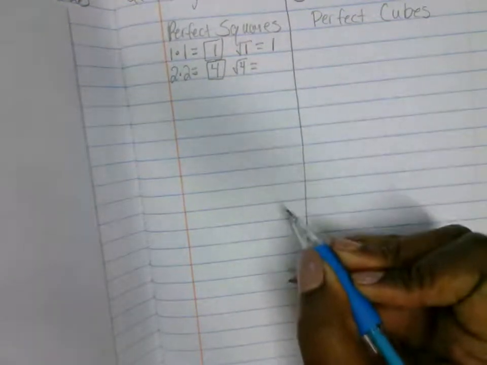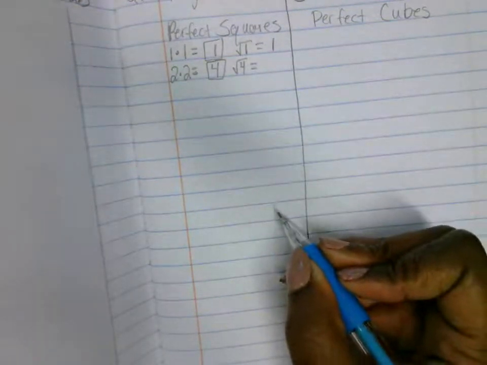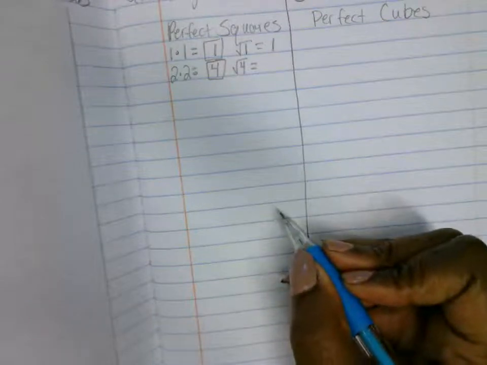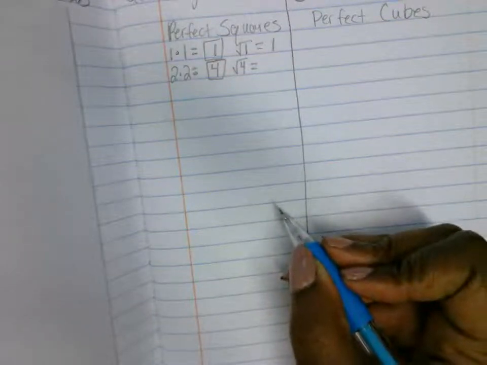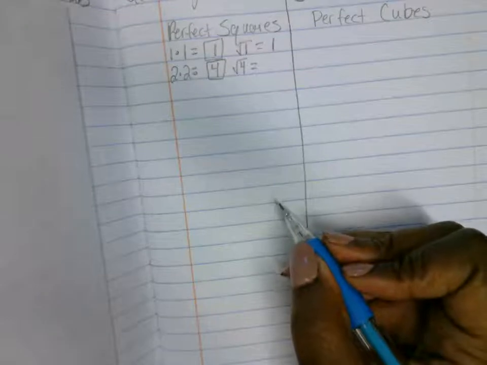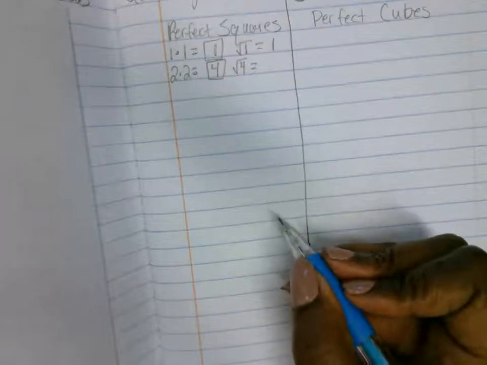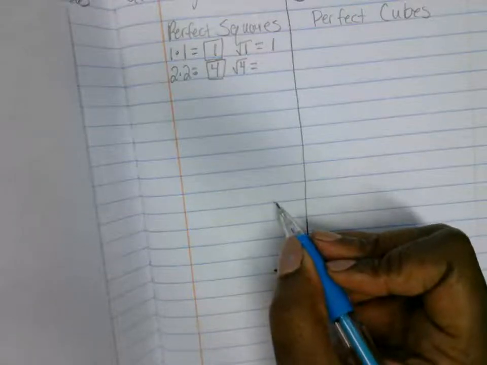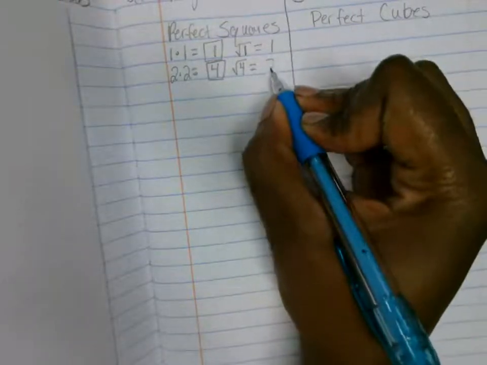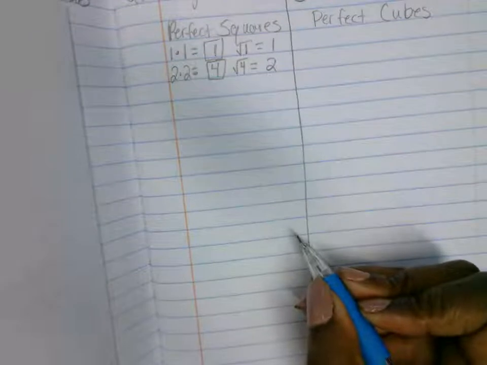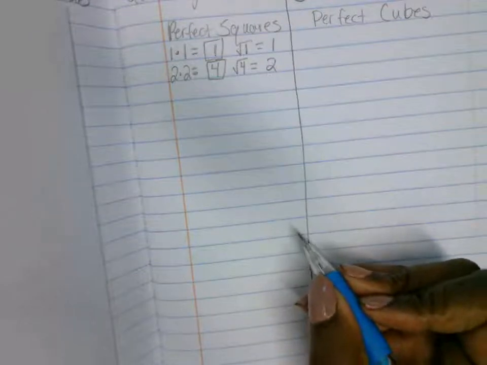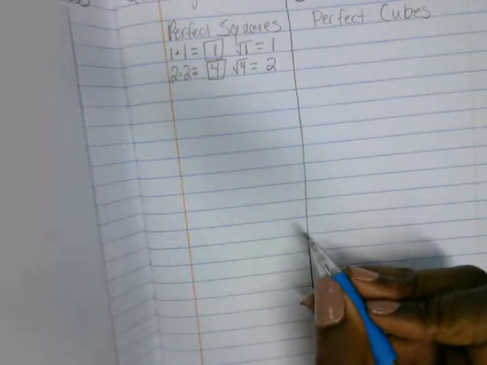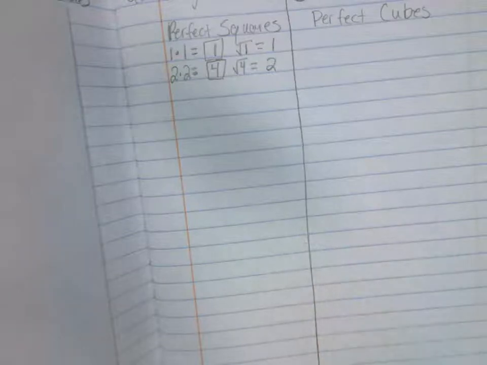What number can be multiplied times itself to give you 4? 1 times itself will give you 1. What times itself will give you 4? Somebody said it. 2. 2 times itself will give you 4. So the square root of 4 is 2. You'll see the pattern here in a minute.